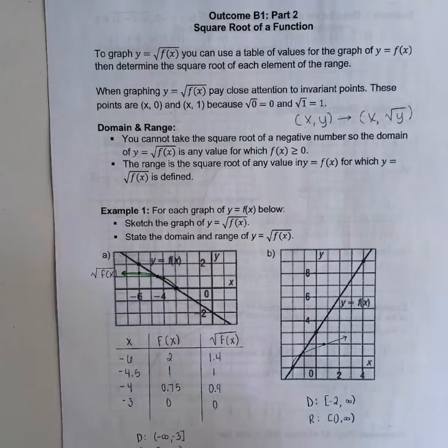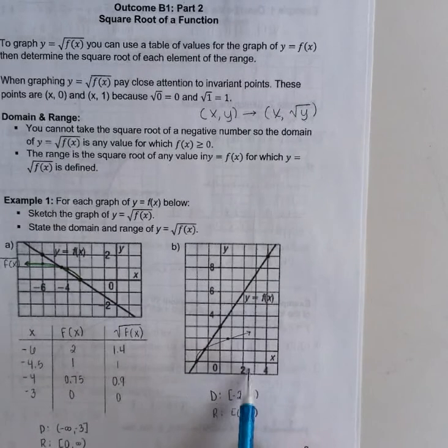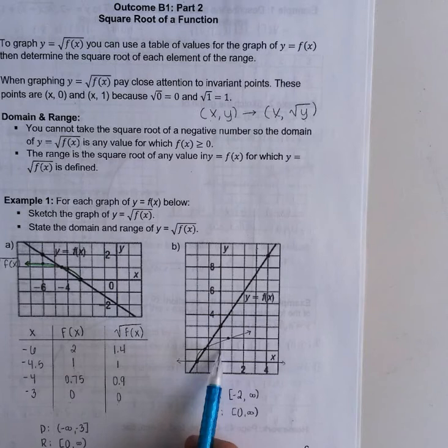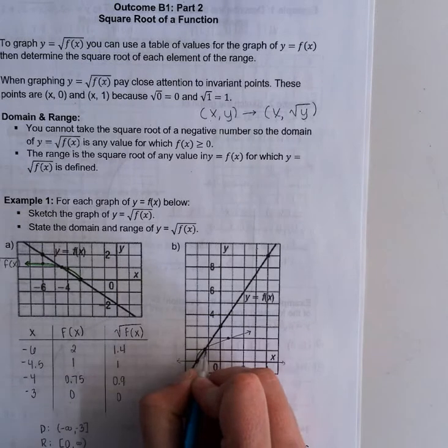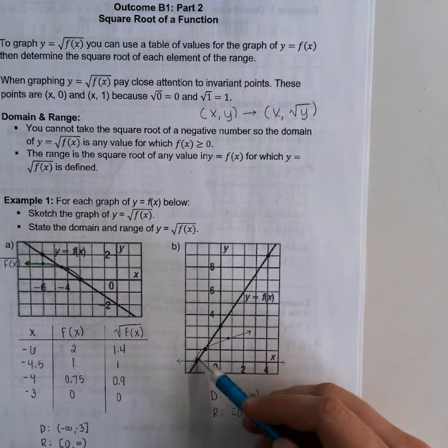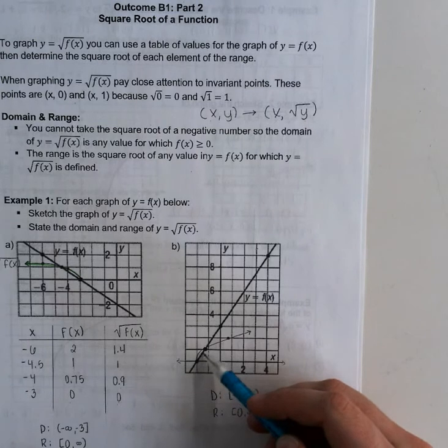Do the same thing for part B, where I have y equals 0. The axis is a little bit hard to see here, but this is the axis. So where y equals 0, I have an invariant point, and wherever y equals 1, I have another invariant point. And you'll notice that between 0 and 1, I've gone slightly above the original function. These are y values of 0.1, 0.2, 0.3, 0.4, etc. And when you do that square root, the value is going to be greater. So these go slightly above.